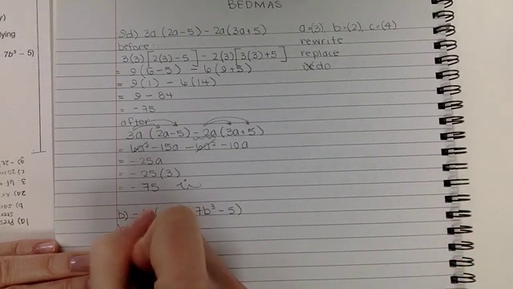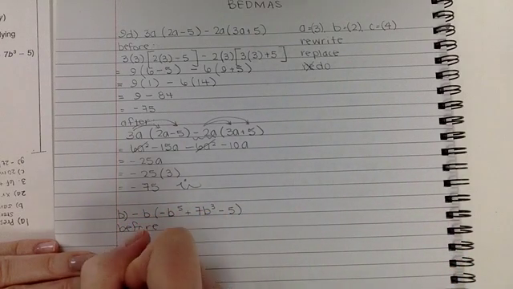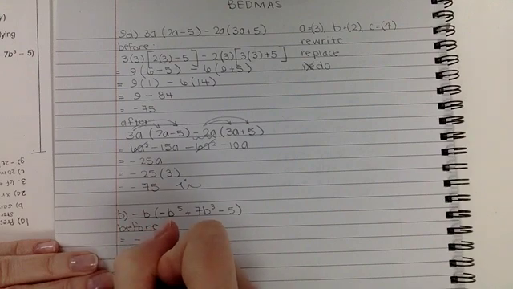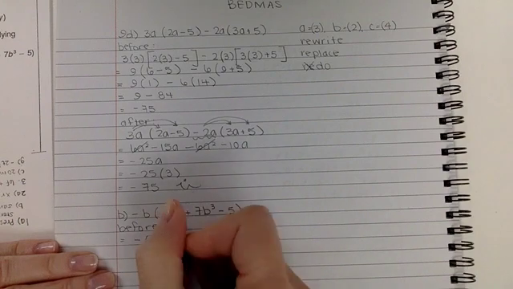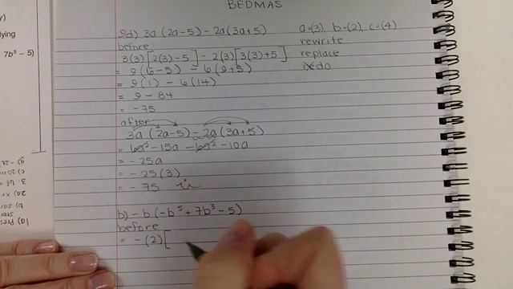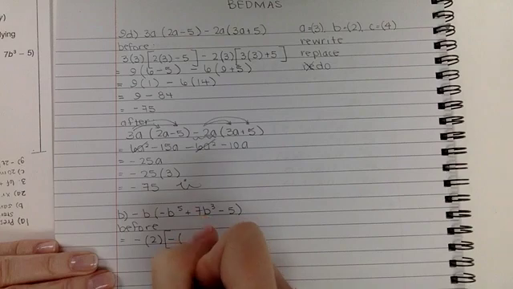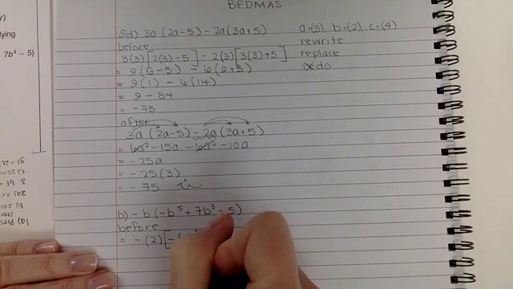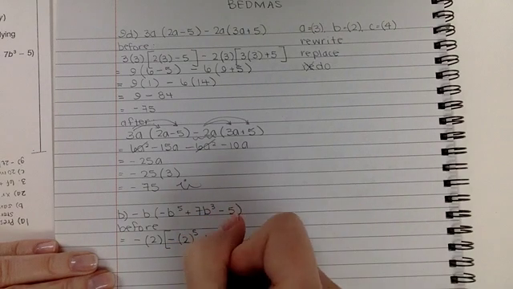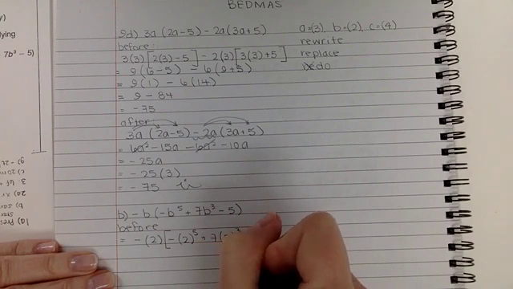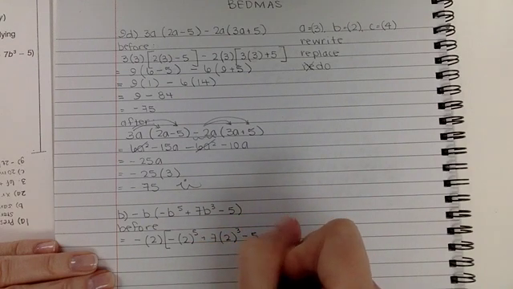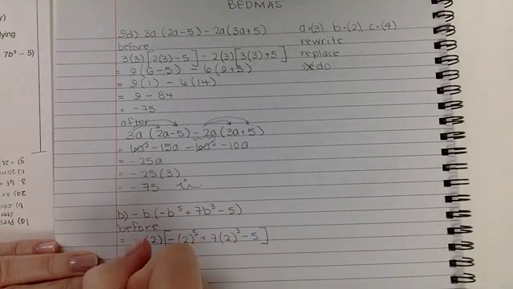And before, b equals negative... b is 2. So notice I'm replacing only the b. Negative stays out front. And again, I'm going to use a big bracket. Negative, b is 2 to the 5 stays, plus 7. b is 2 to the 3 stays, take away 5 at the end.